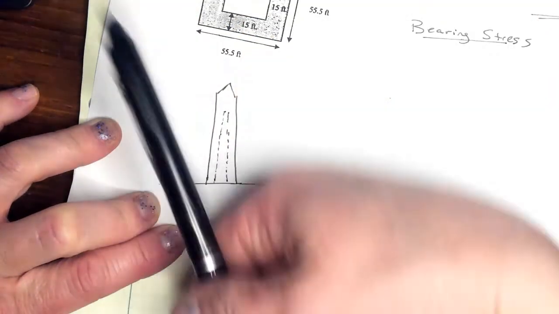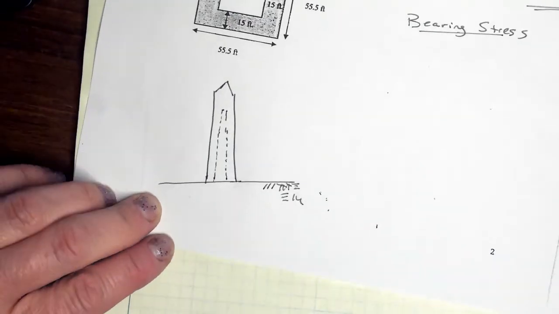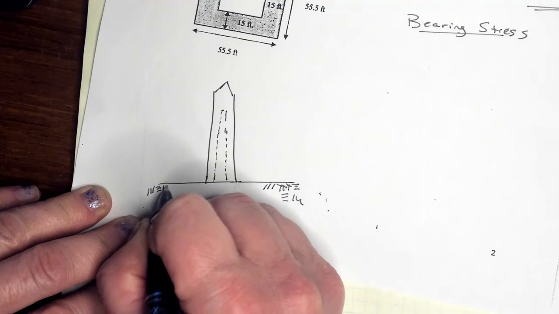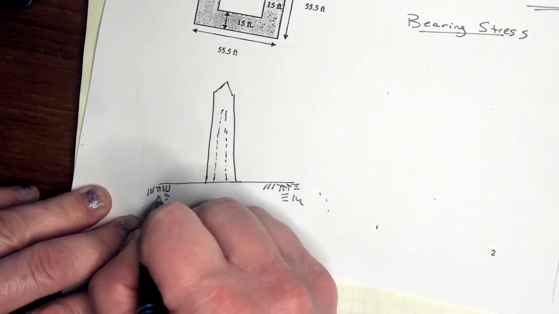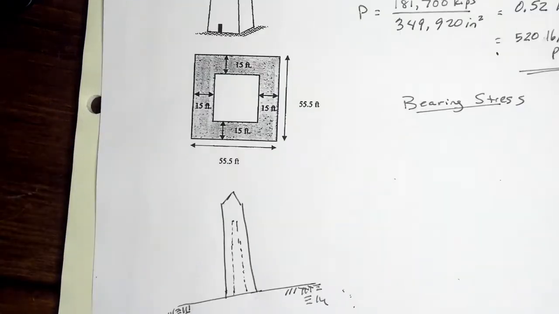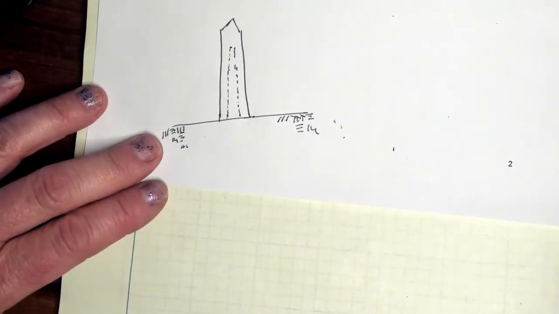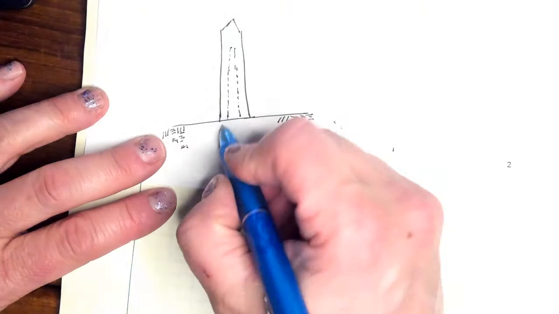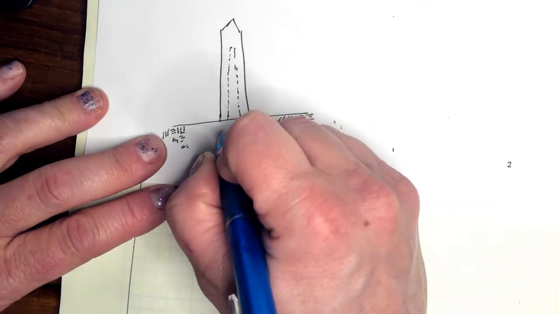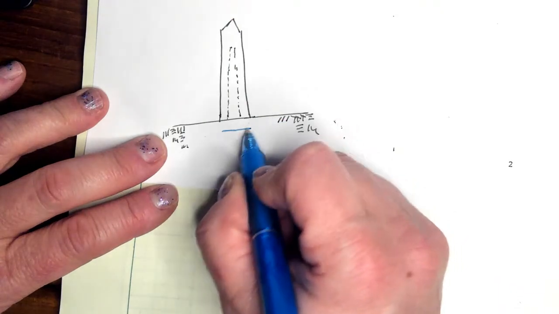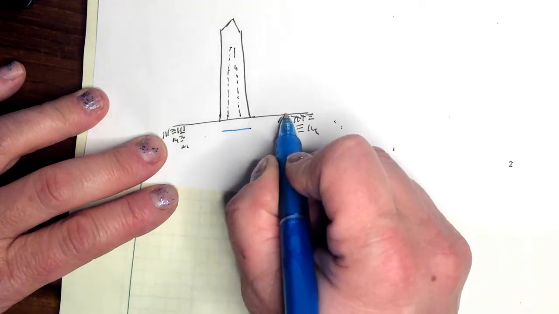This is pushing down. So the soil, once it fails, is going to have a failure mechanism or appearance that looks a little like this. If this thing sinks down, let's just say it sinks down to here. That's going to now be the surface that you see here.